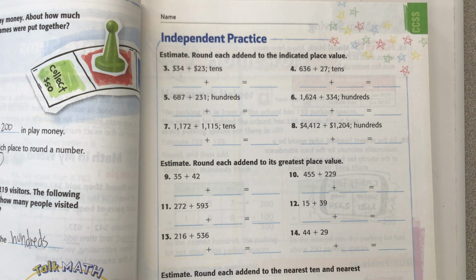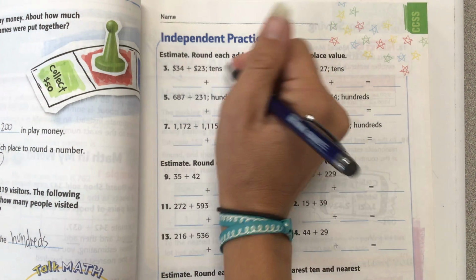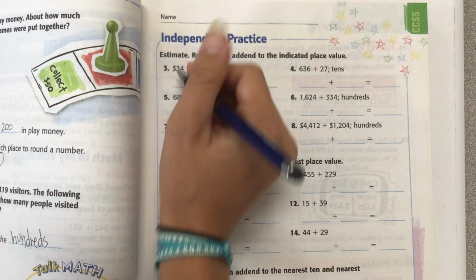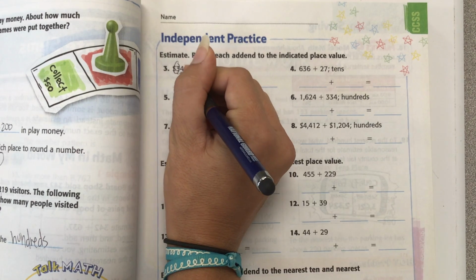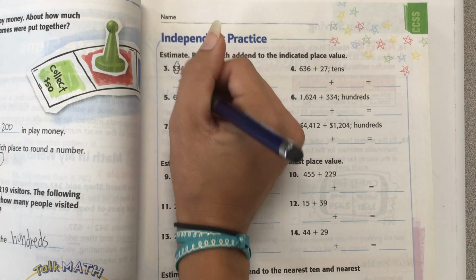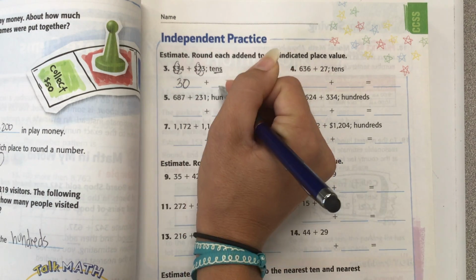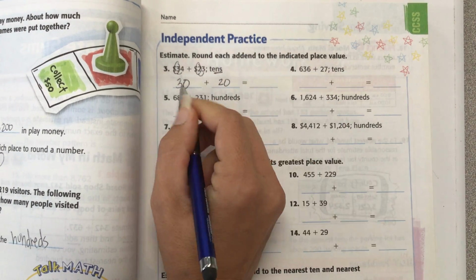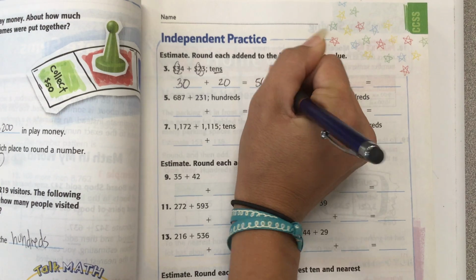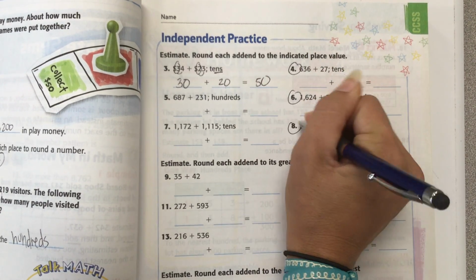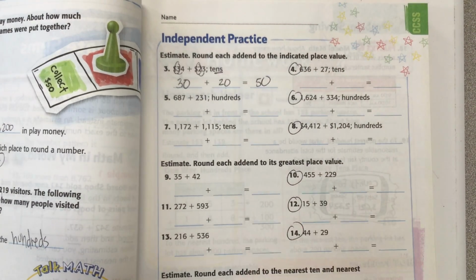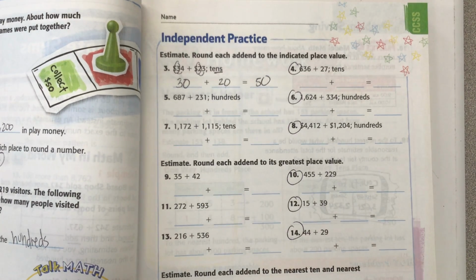So 34 and 23, and it's saying here to the tens. So let's take the 34 in the tens place, that's a 3. The ones place is a 4, so 30 stays the same. And 23, look at the 3, it's smaller, so 20 stays the same. So 30 plus 20 is 50. I'd like for you to do these even numbers on your own, and I will do the odd ones with you, okay?